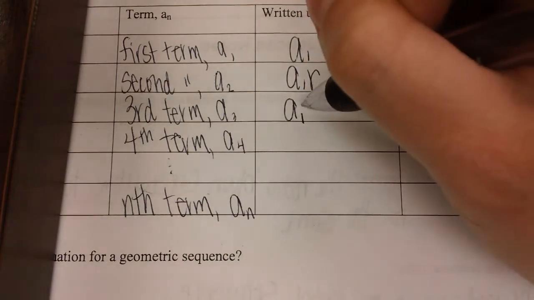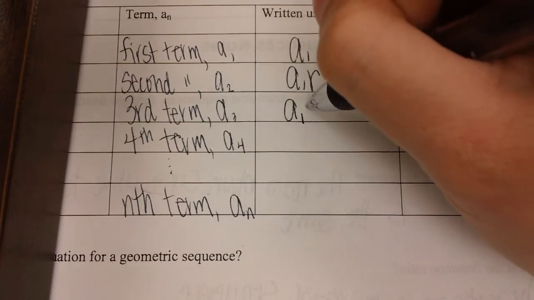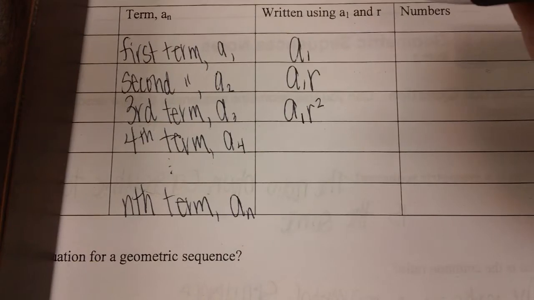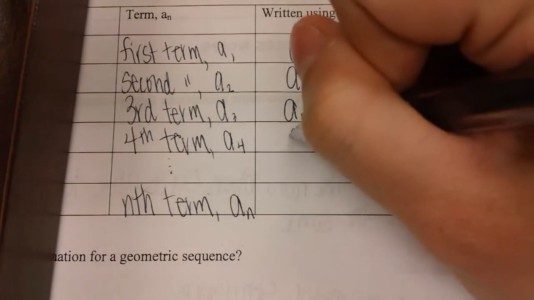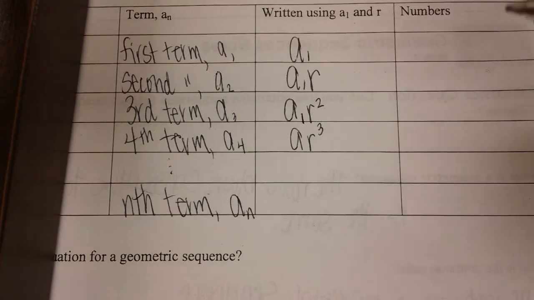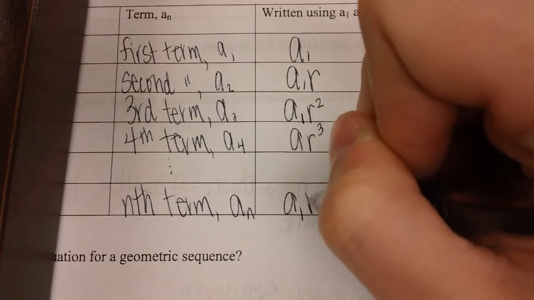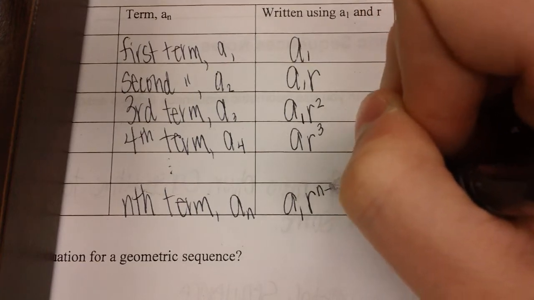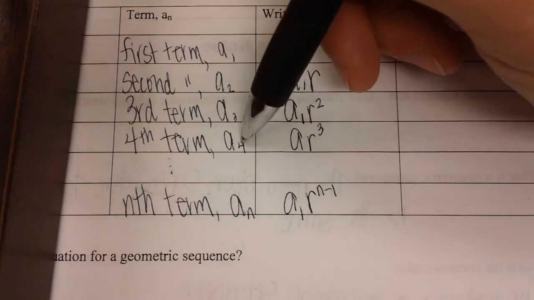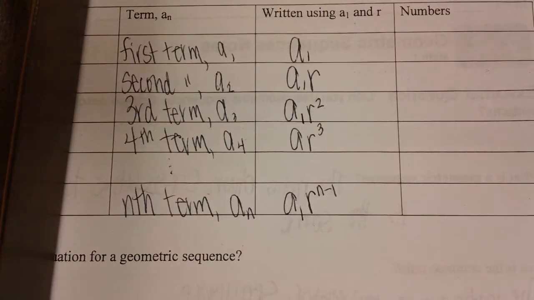Our third term is the first term times the common ratio squared, then the common ratio cubed. So we get our first term times the common ratio to the n minus 1 power, because this is 1 less than this, 1 less, 1 less, and 1 less.